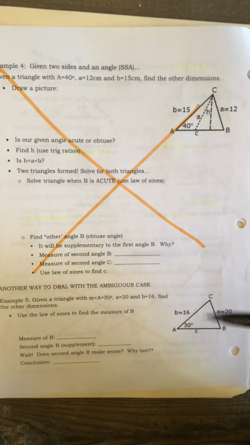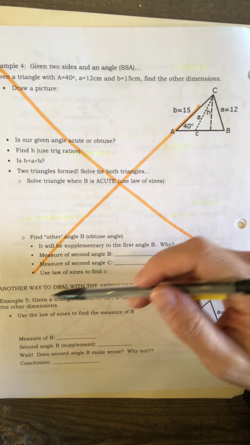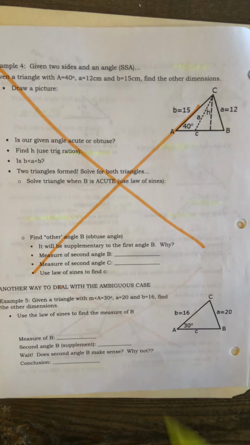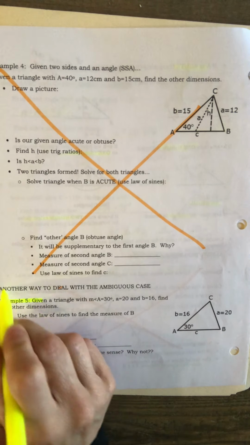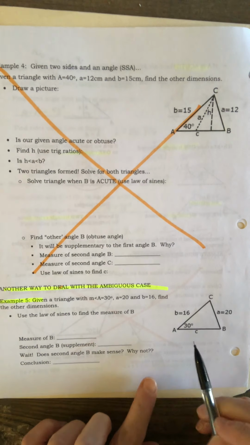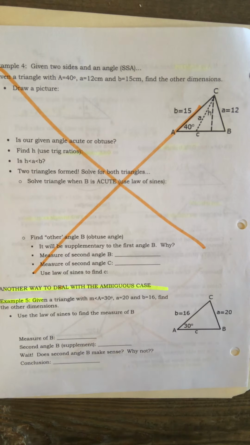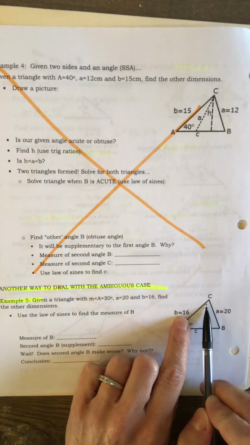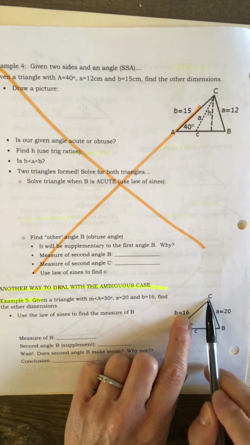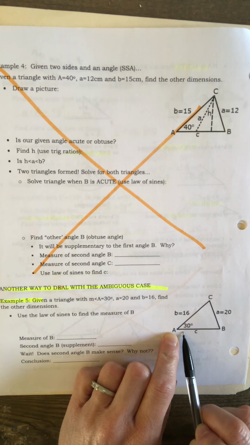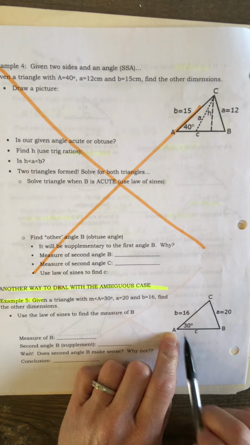So this is the way that I deal with the ambiguous case, and the way that we are going to deal with it. In example 5, this is our big way for the ambiguous case. Again, you're given an angle, and the angle is not included between the 2 sides. Now, what do I mean by included? An included angle would be angle C. C would be included between B and A because that angle would be formed by those 2 sides. A here is not included. That's why this is an SSA case.